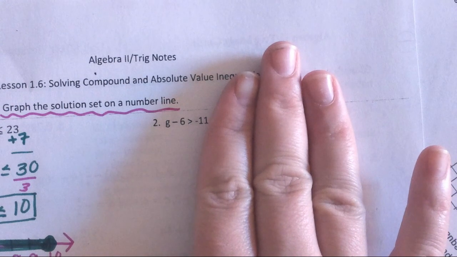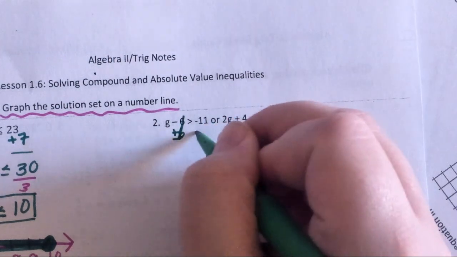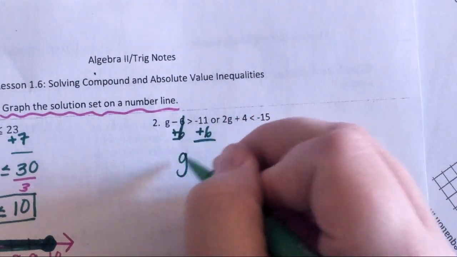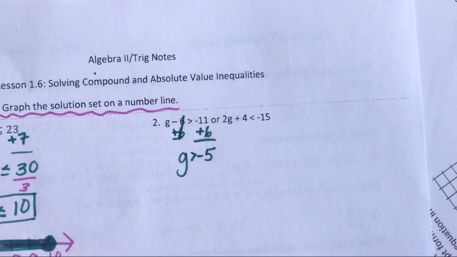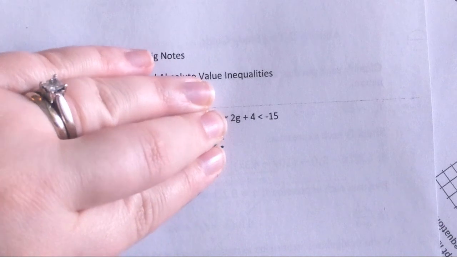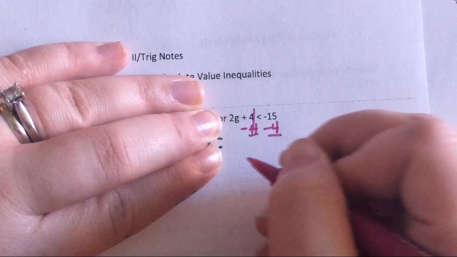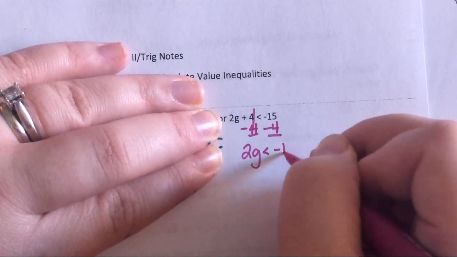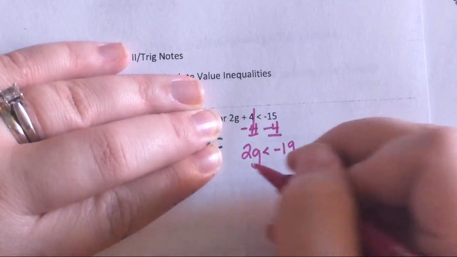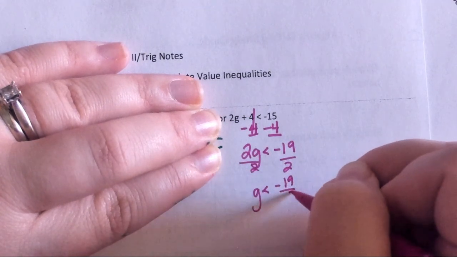So the first thing I would do with that left problem is add 6. So let's add 6. And I would have G is greater than -5. Is everyone good with that? Hey, that's kind of what we were doing on Friday. And then if I were to cover that up and just deal with the right problem, I would subtract 4 and have 2G is less than -19. And when I divide by 2, I would get G is less than -19 over 2.